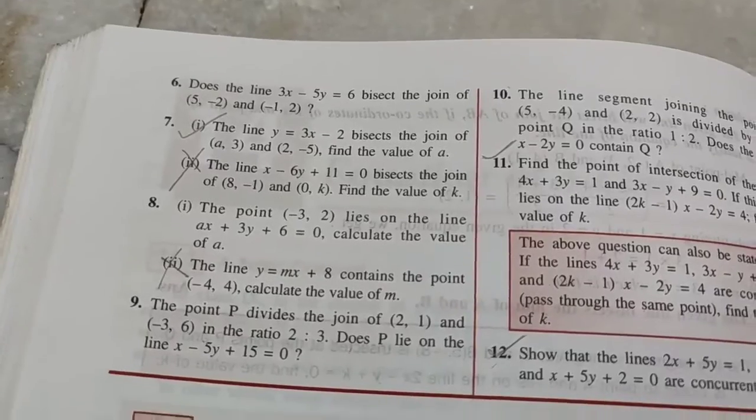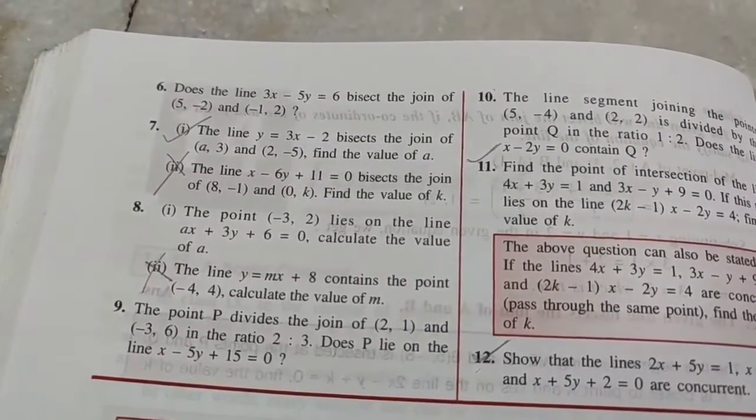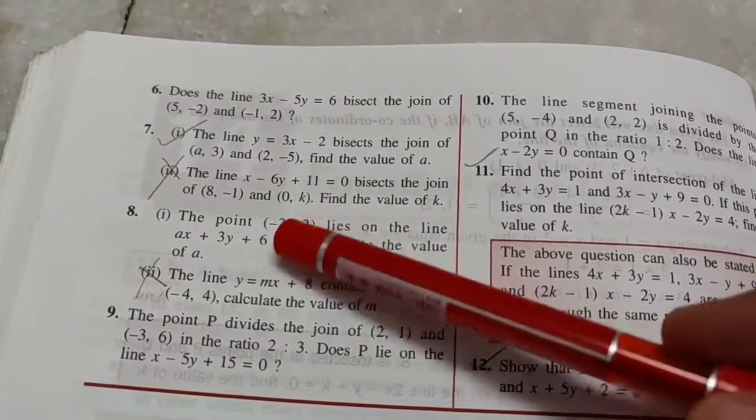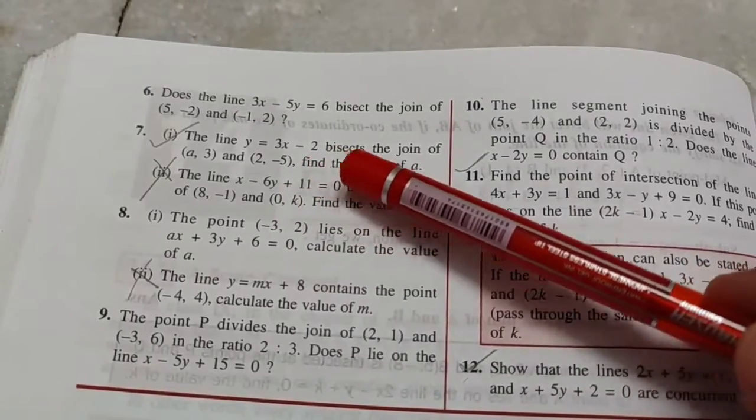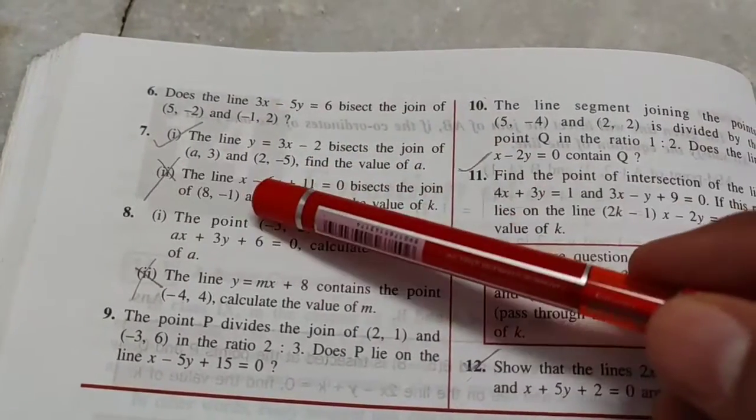Next, let's do 7.1. You can cancel 7.2 and 8.2. The line y is equal to 3x minus 2 bisects the join of this and this. Find the value of a.